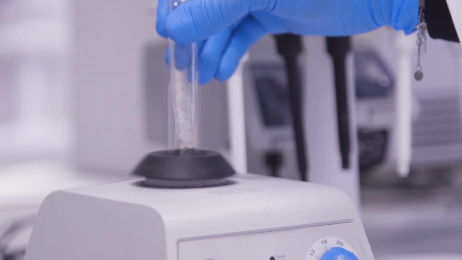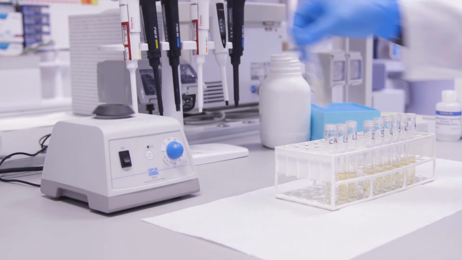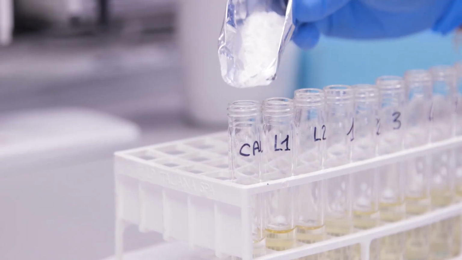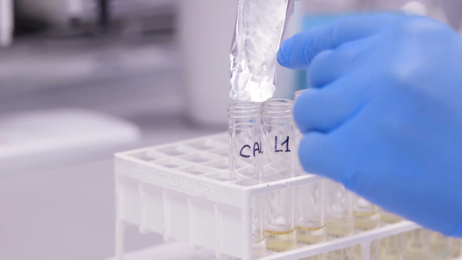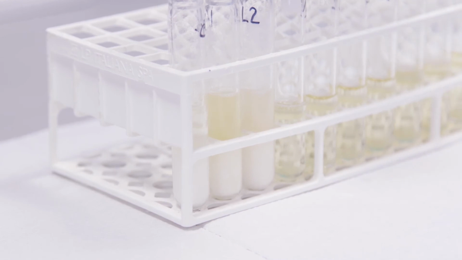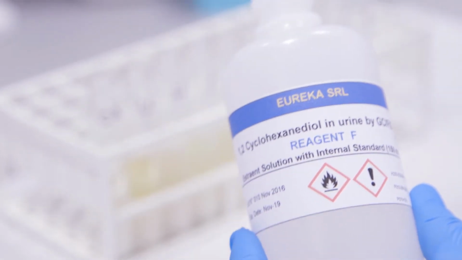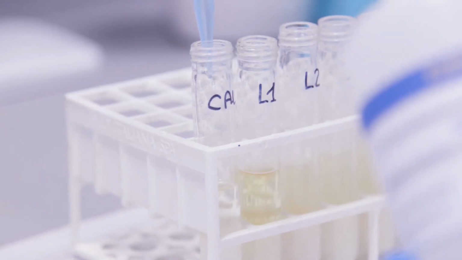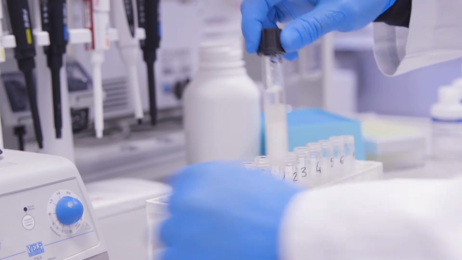We then vortex, paying attention to the fact that heat develops in this step. Therefore, the tubes should be allowed to cool at room temperature. In the next step, we add 2.5 grams of reagent E, stabilization solution, resulting in the formation of a precipitate. Then we arrive at the last passage where 1.5 milliliters of reagent F, extraction solution, with internal standard are added. At this point, the tubes are closed and vortexed for a few seconds.